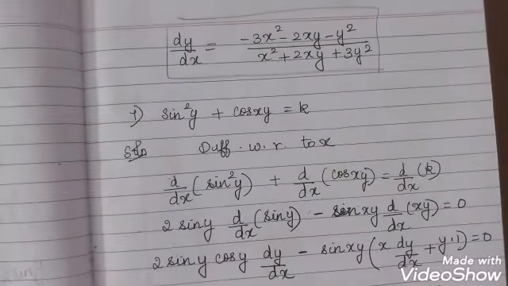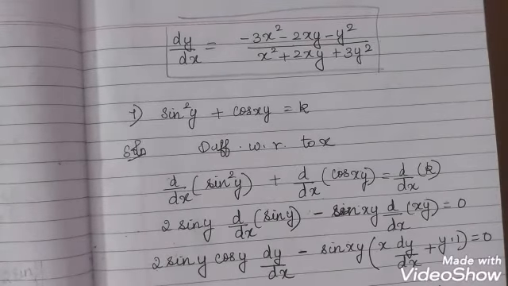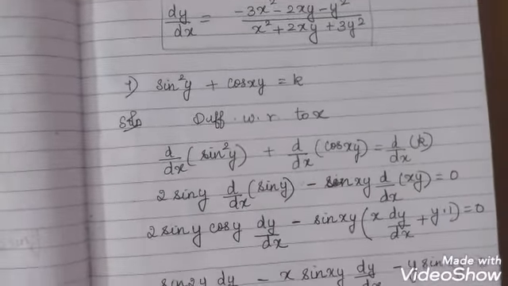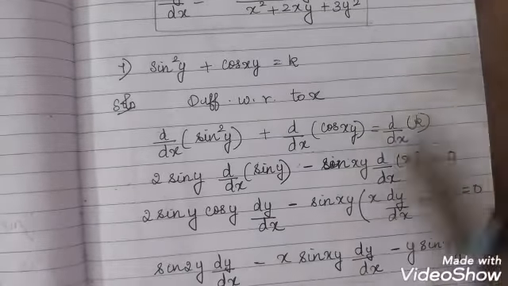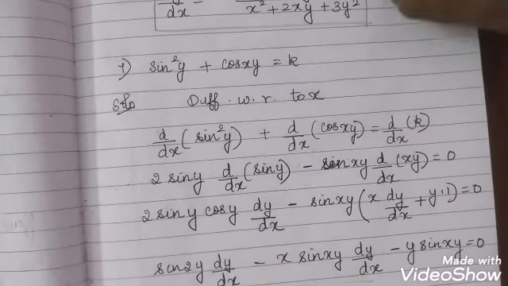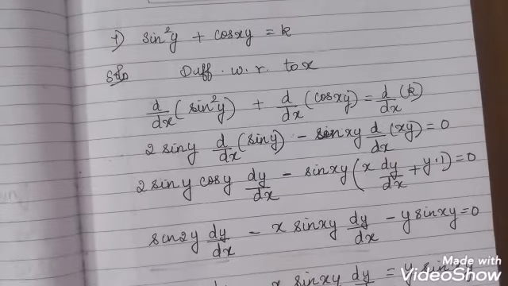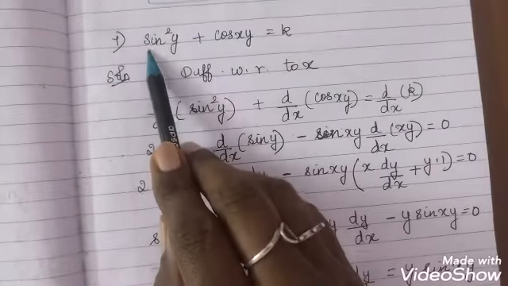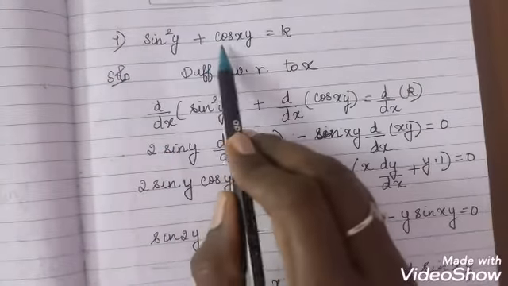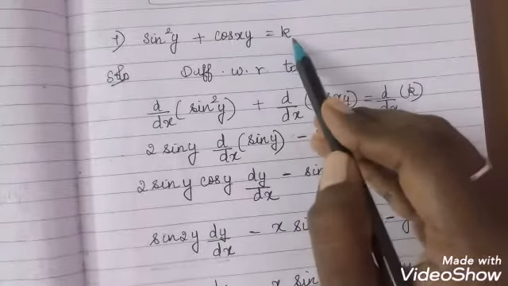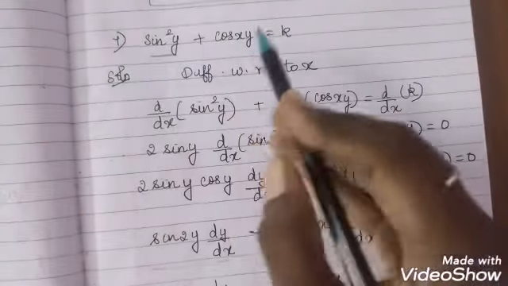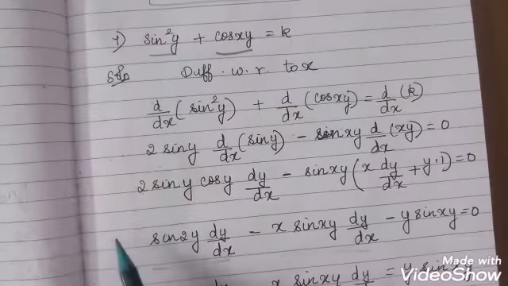Got it? So till now we have seen for algebraic terms how to differentiate it with respect to x and find out dy by dx. The next one you are going to see here is differentiation of trigonometric functions. So what will you get here? Sine squared y plus cos of xy equal to k. This is what you have here.